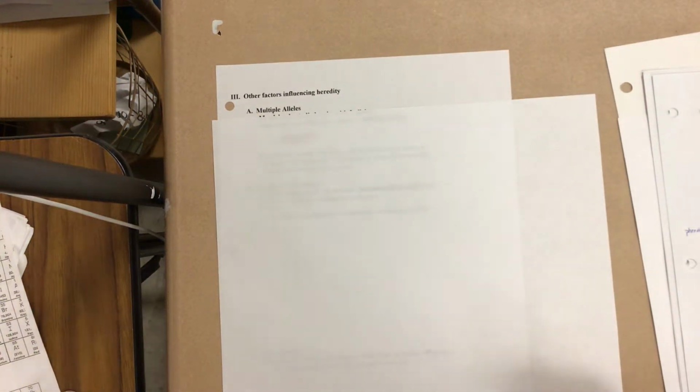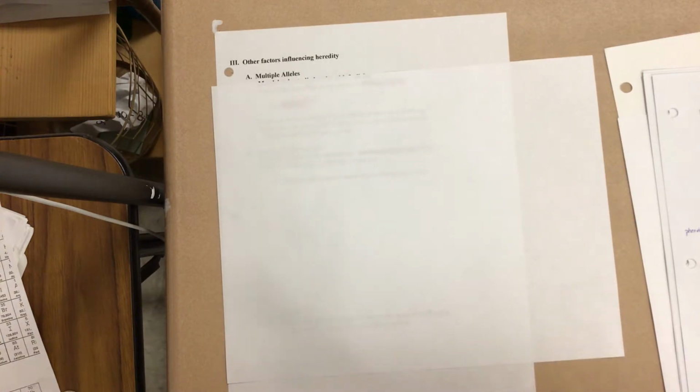Okay, today in genetics, this set of notes is going to go over Chapter 7. It's a pretty limited section, and so you will be doing more reading out of your book when you go to answer your study guide, Part 2.